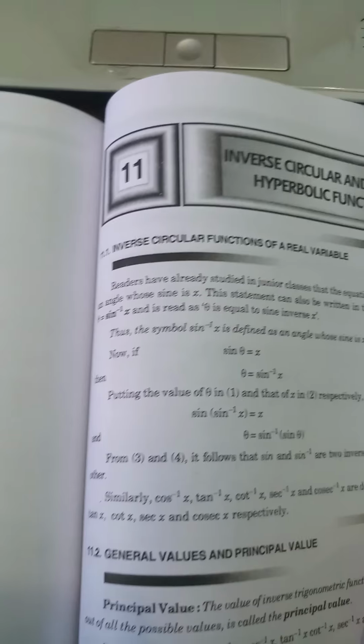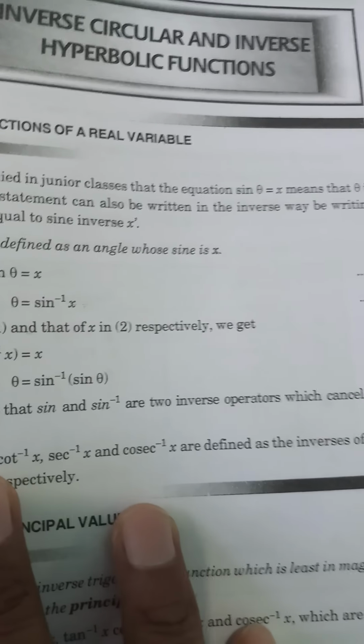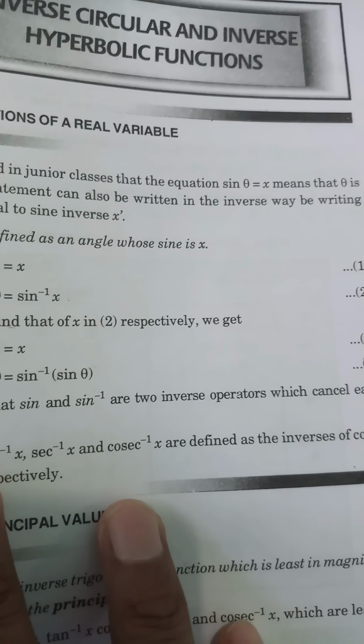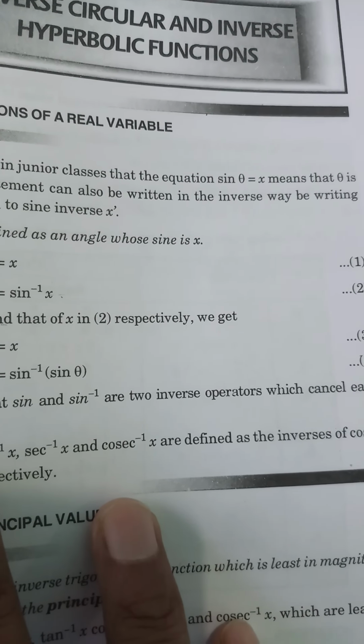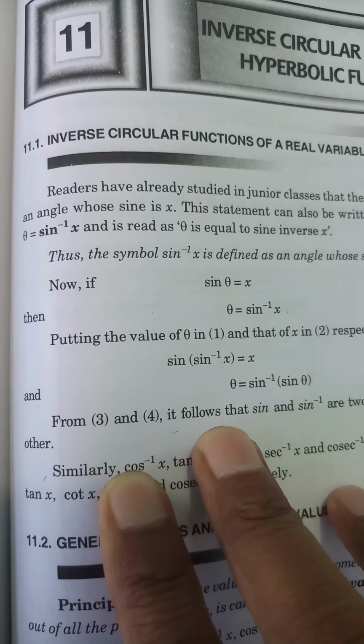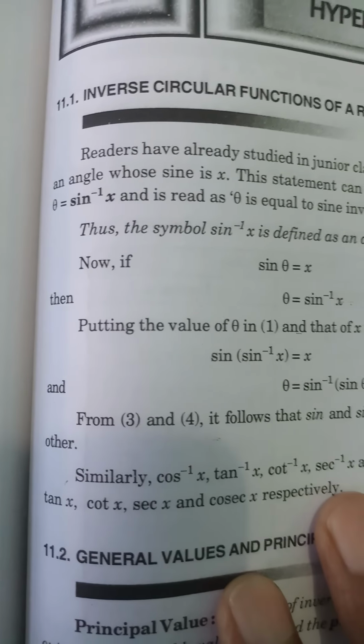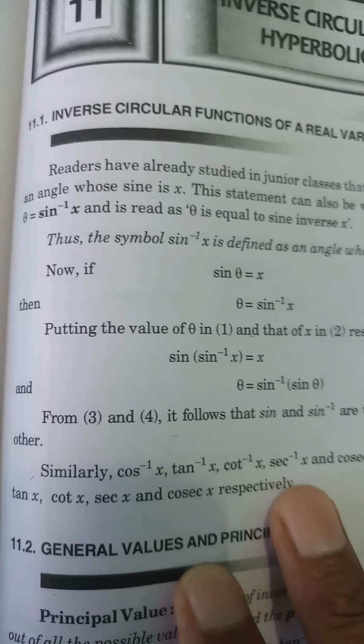First of all, I will define the inverse circular function of a real variable. If we take the equation sin theta equal to x, what do we mean by this? This means that theta is an angle whose sine is x.